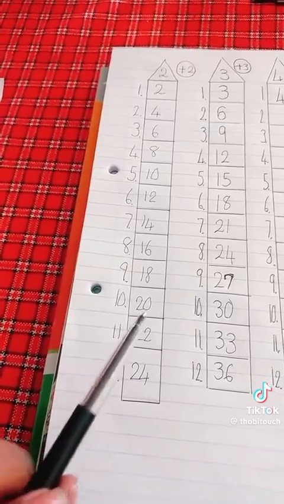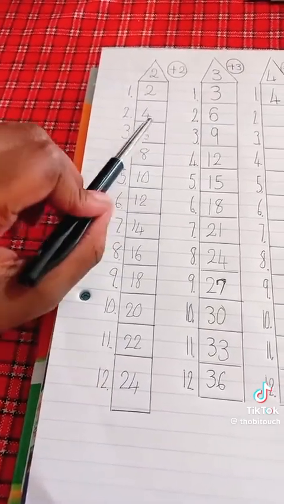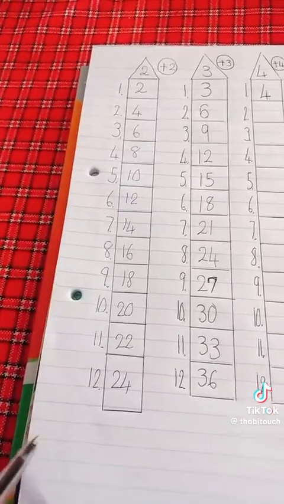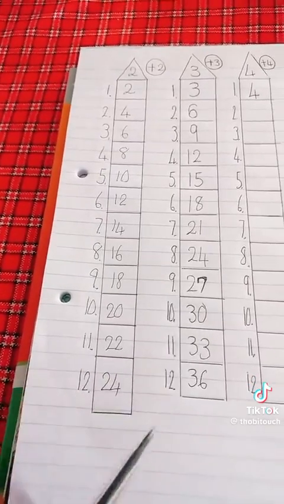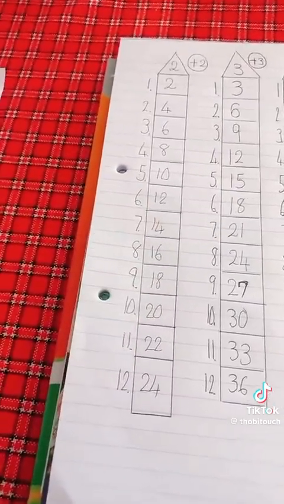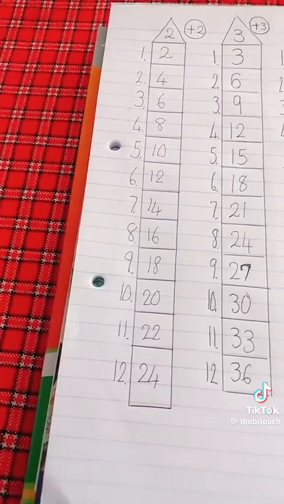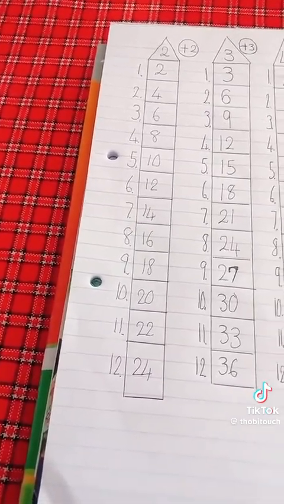11 times 2 is 22. 3 times 2 is 6. 10 times 3 is 30. 5 times 3 is 15. So this helps you just work out your mental maths answers as quickly as just by looking at the tables.